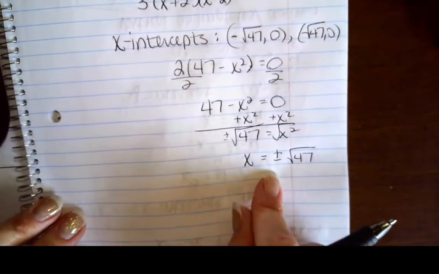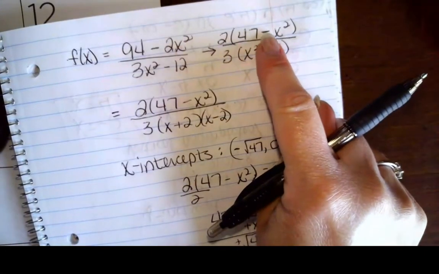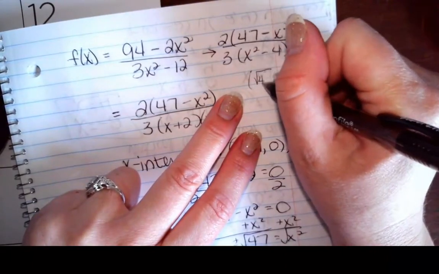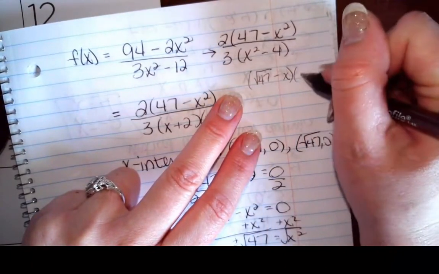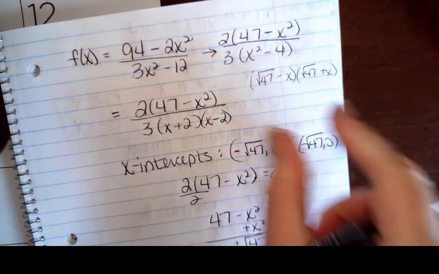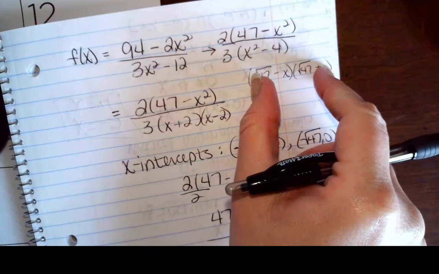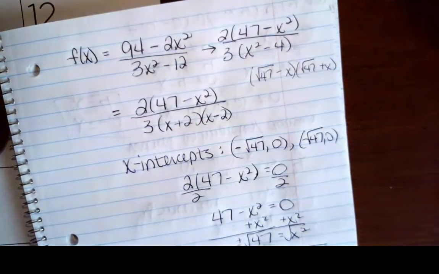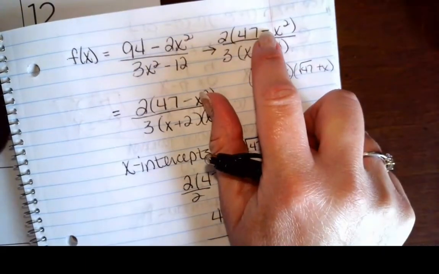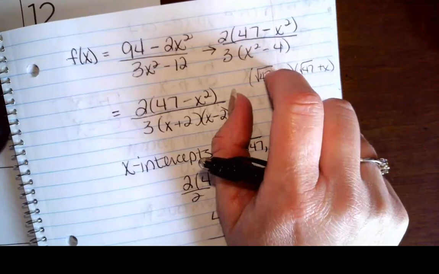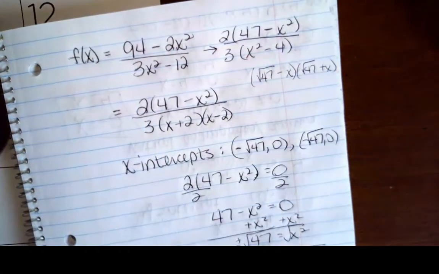Okay, so this is what happened up here. I still had the difference of 2 squares, so I could have factored that as the square root of 47 minus x and the square root of 47 plus x, and then when I've set each one of those factors equal to 0, I would have gotten a negative root 47 and a positive root 47. So this is still the difference of 2 squares. It's just not the difference of 2 perfect squares, because it ended up breaking down ugly.